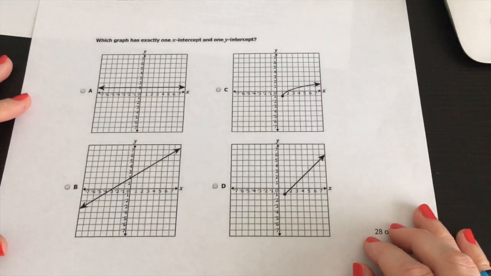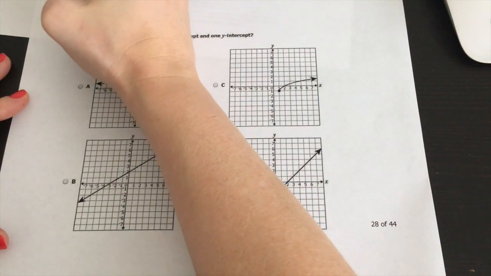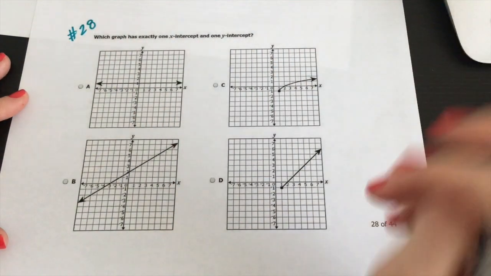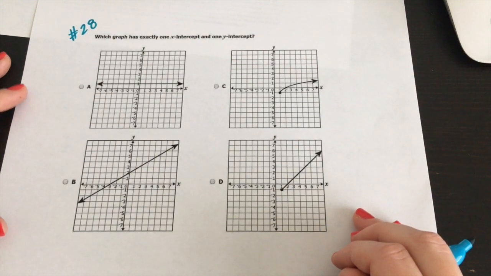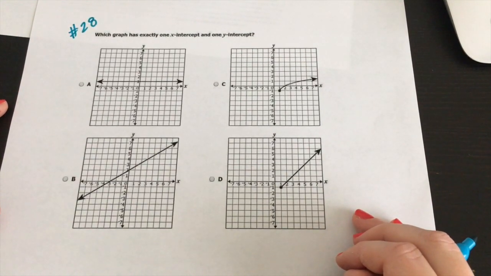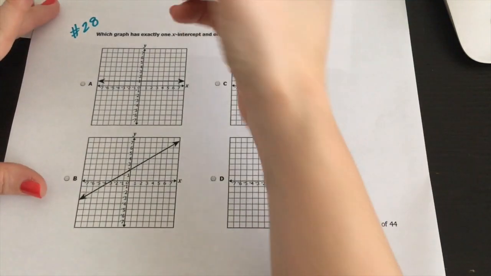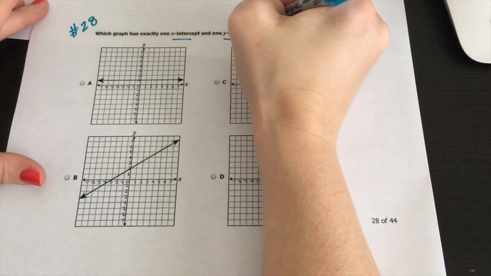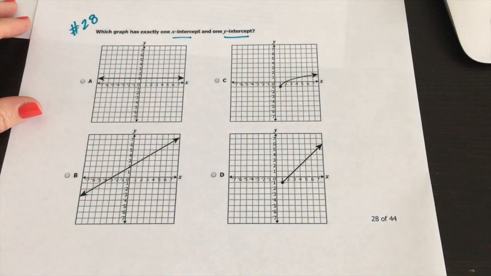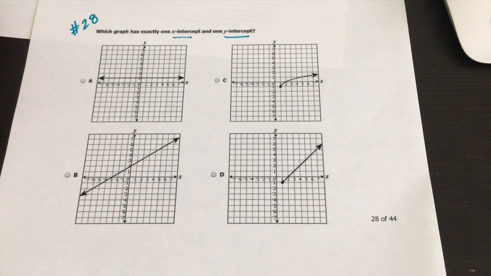All right, number 28 is another graph. So here we are, another graph. This is problem 28. Which graph has exactly one x-intercept and one y-intercept? All right, well, let's take a look. An x-intercept means it's going to go through the x-axis, right? And a y-intercept is going to go through the y-axis, right?